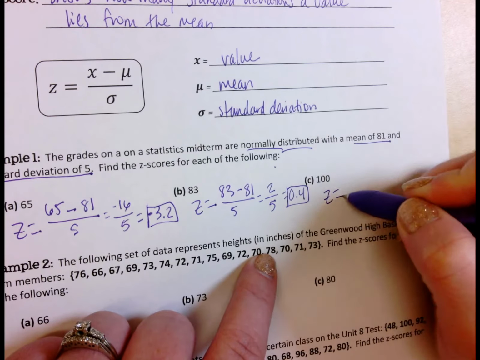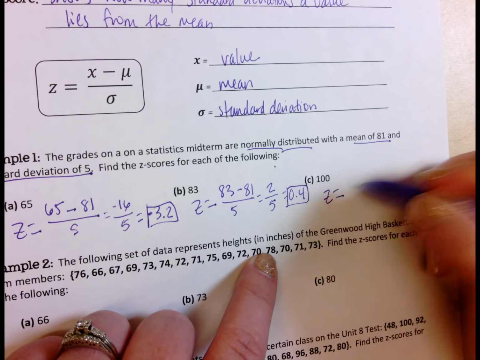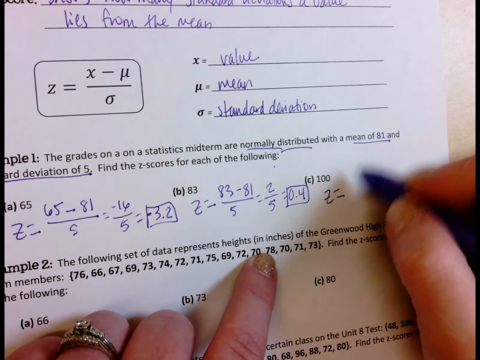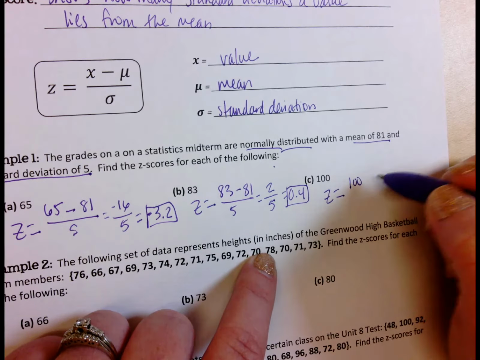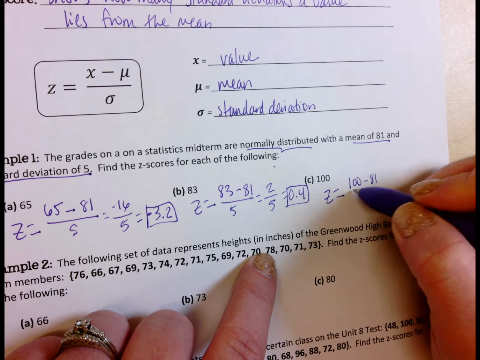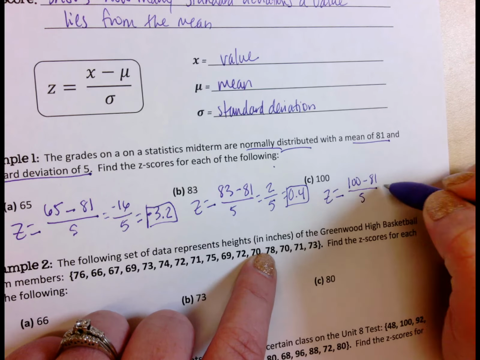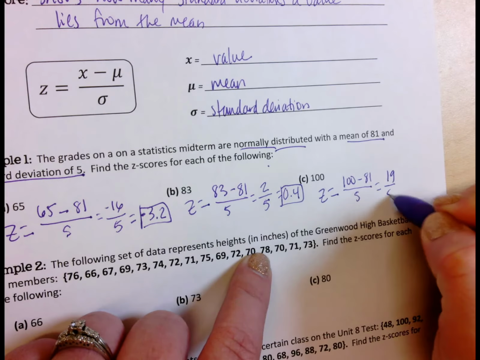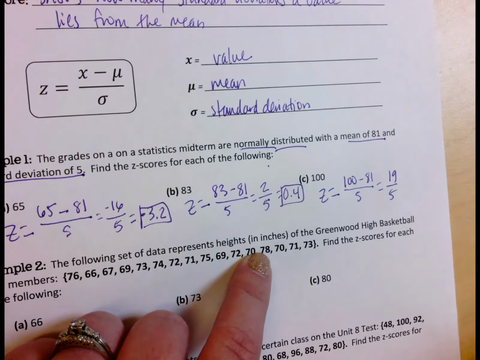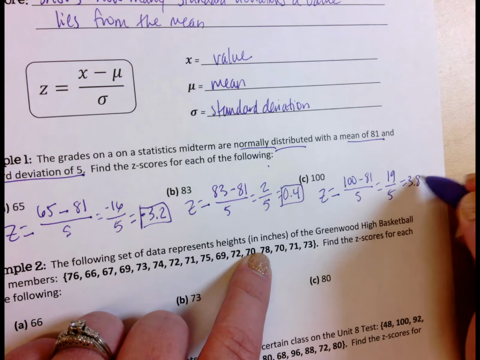Now this is a z-score of a 100. All right, we're looking for 100. So somebody made a 100 on the test. How far were they from the average? What was that standard deviation? So we're going to subtract the 81 and divide by 5. And so when you do 100 minus 81, you get 19. Divide that by 5, and you get 3.8.